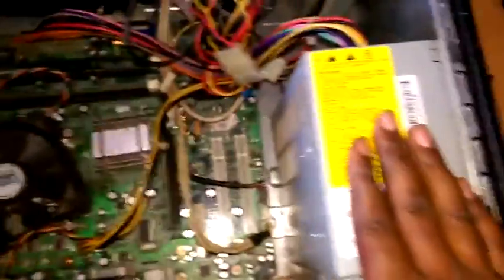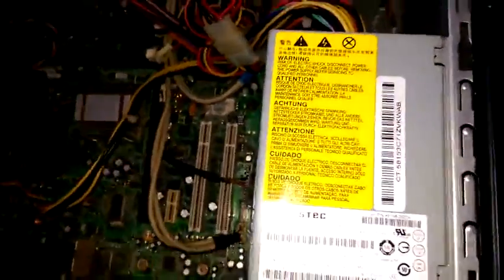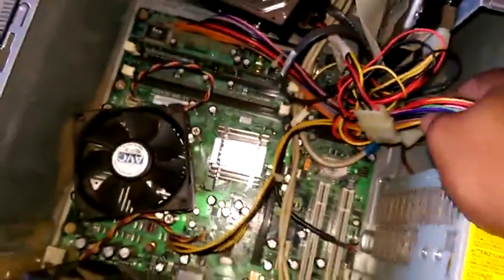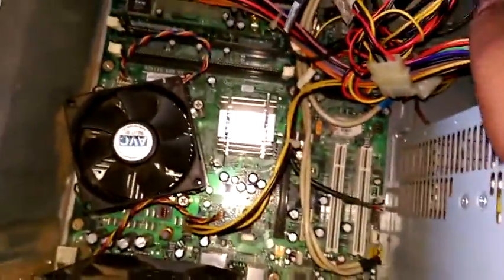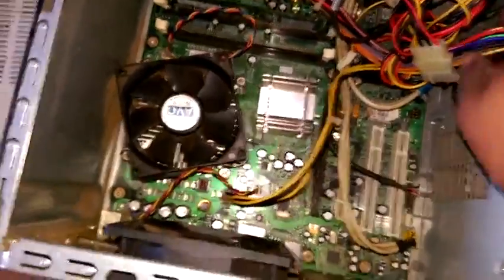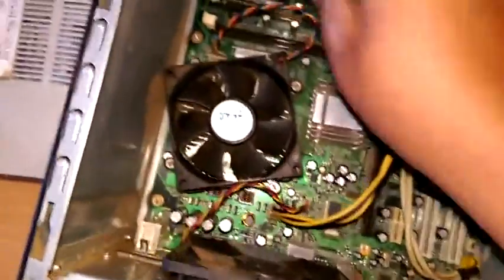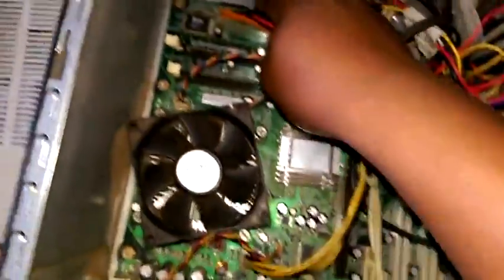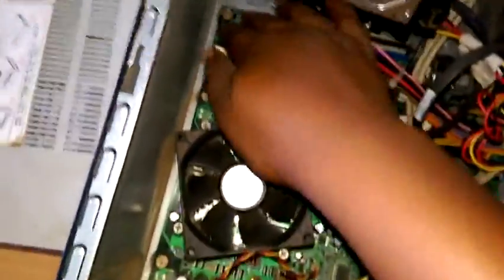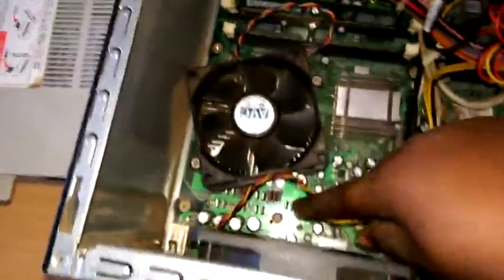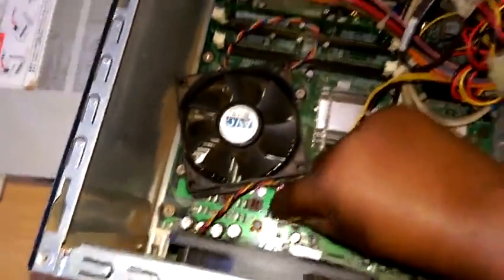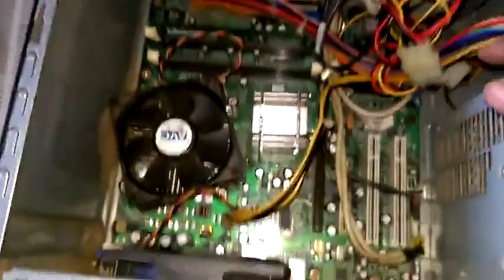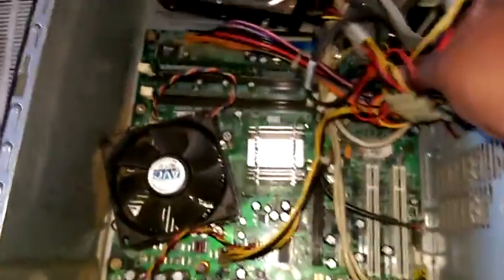So this is the power supply. It has many cables to supply power to different devices inside this machine. It supplies power first of all to the motherboard, then to the processor. This is for the processor. Then it supplies power to the hard disk.